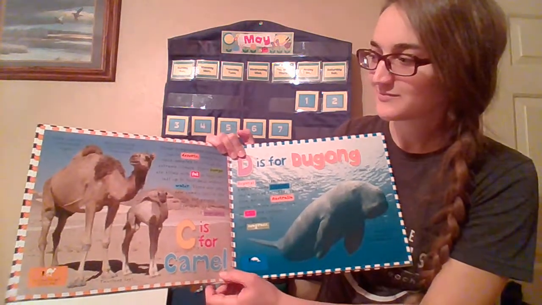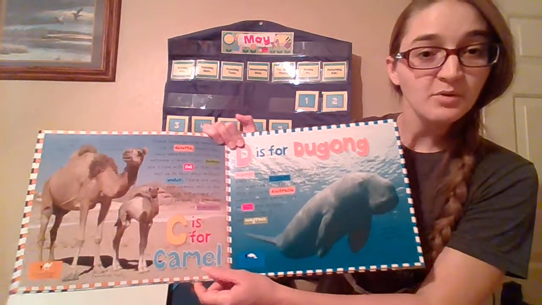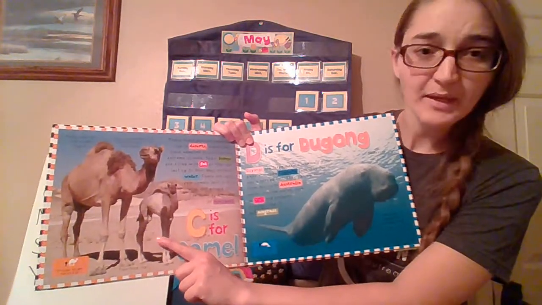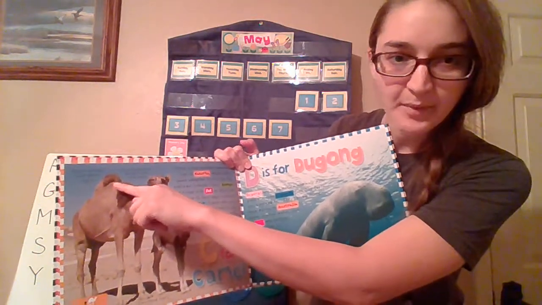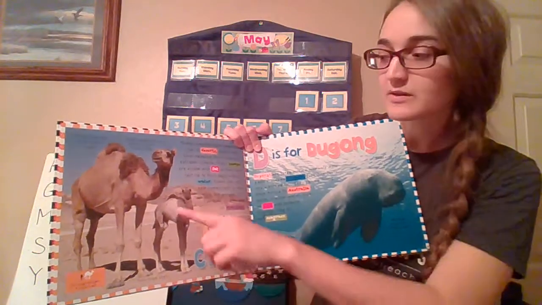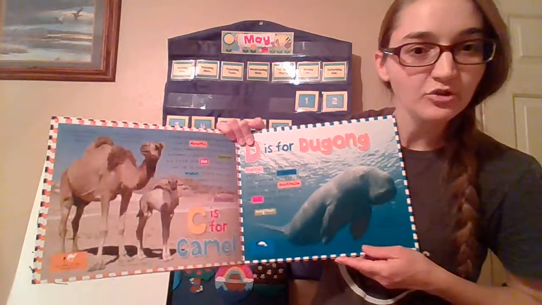C is for camel. Have you ever seen a camel before? I rode a camel one time. Look at the baby, he's so cute. They have a hump on their back. They store fat in there because they have to go a long time without eating food sometimes. In the desert, there's not a lot to eat and there's not a lot to drink. But God made them special so that they can go a long time without eating or drinking.